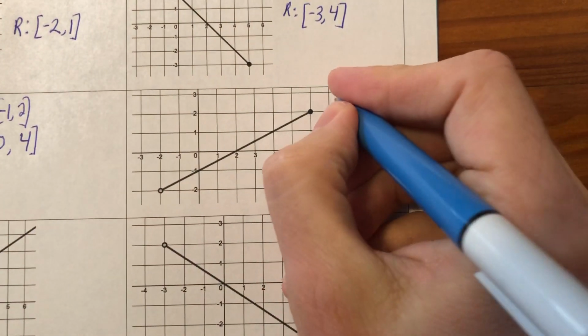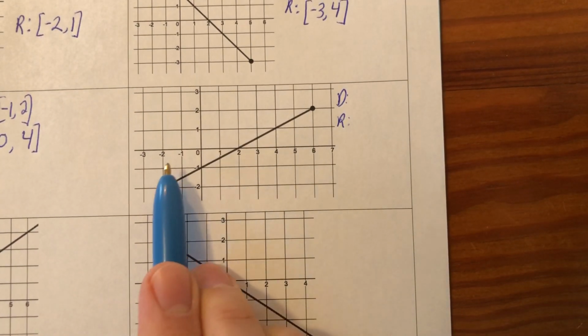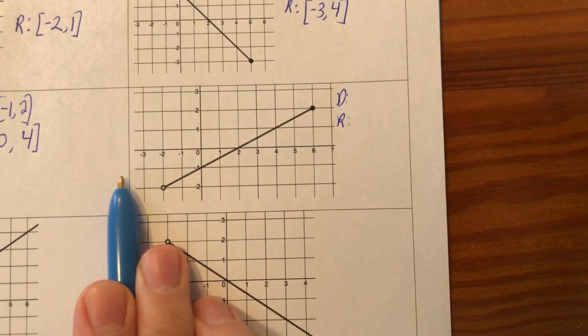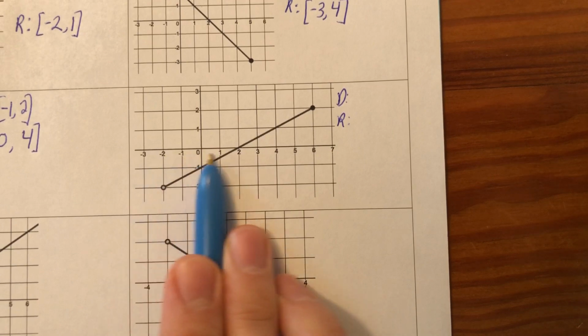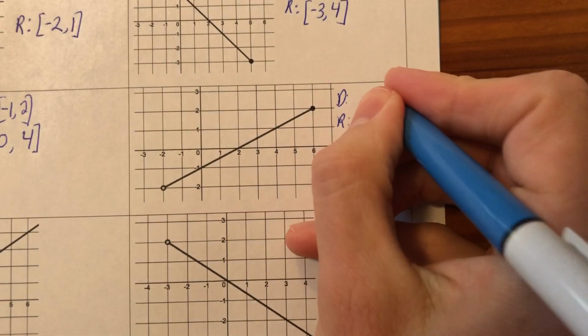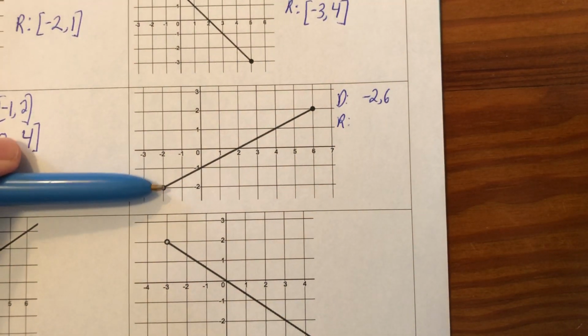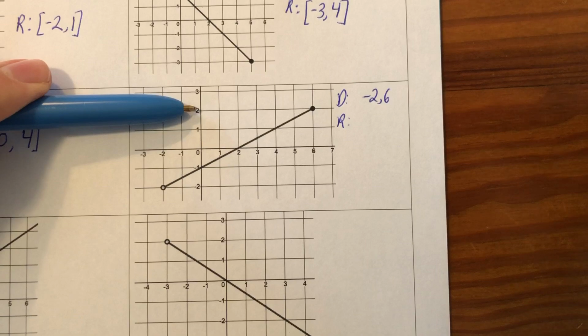Okay, the domain here, the range here. Let me use words this time. It starts at this x value and ends at this x value, -2 to 6. Let's just jump to the y's also. It's going to go from -2 to 2.